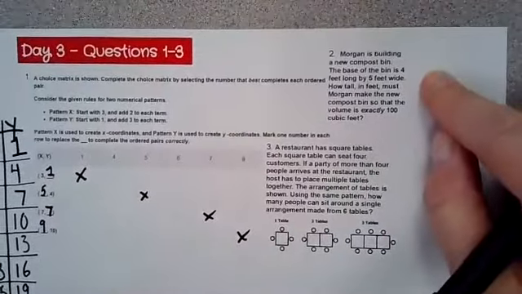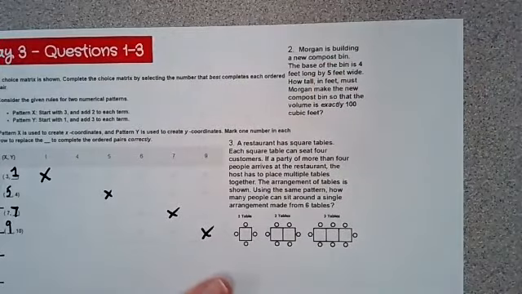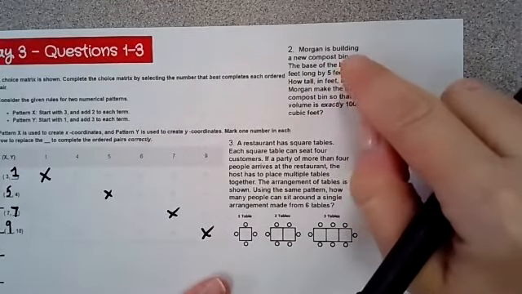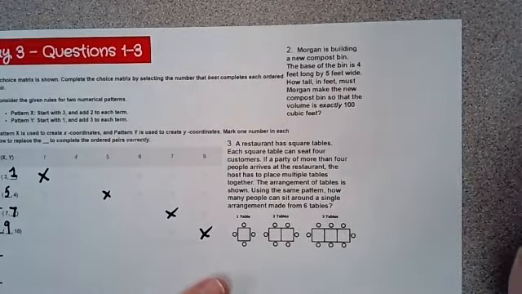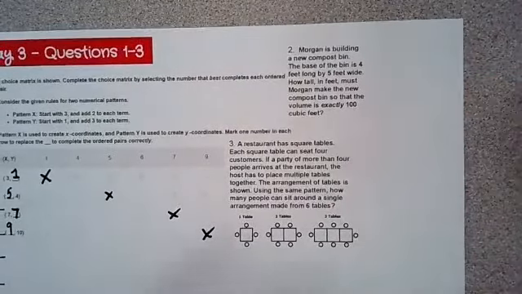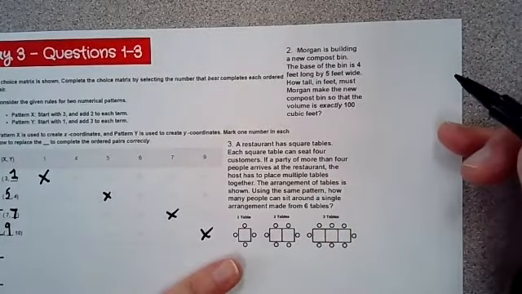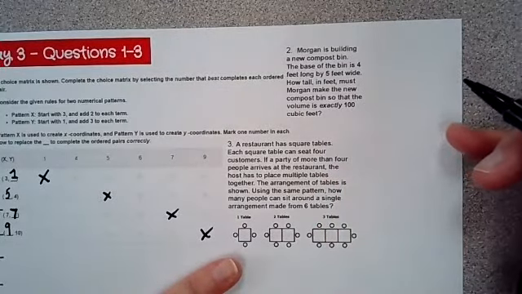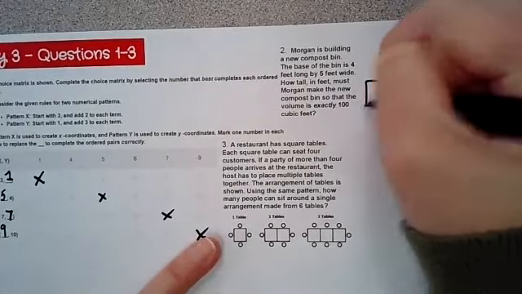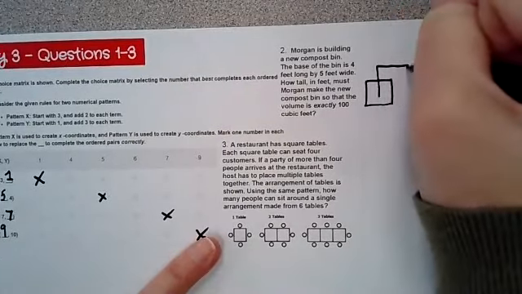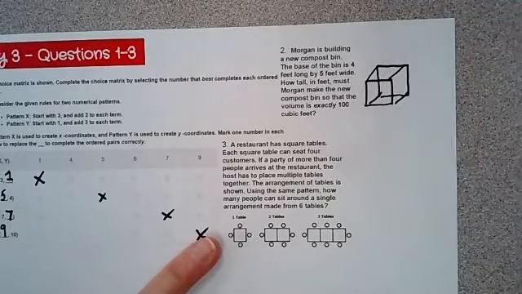Okay, number 2, Morgan is building a new compost bin. A compost bin is that thing out behind your house where your mom might throw old food scraps, eggshells, and she mixes it all together and it makes really rich soil for the garden, okay? So the base of the bin is 4 feet long by 5 feet wide. How tall must it be? So I love to make my kids just draw the picture because this is asking for some sort of rectangular prism. Okay, so I'm just going to draw it.